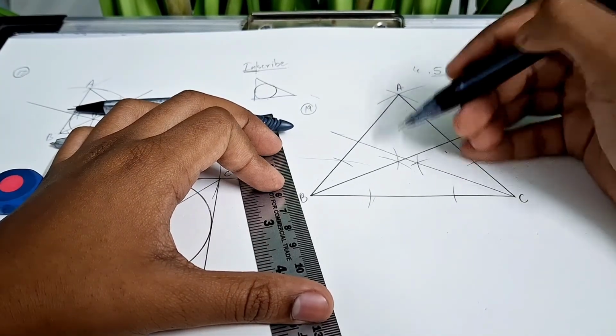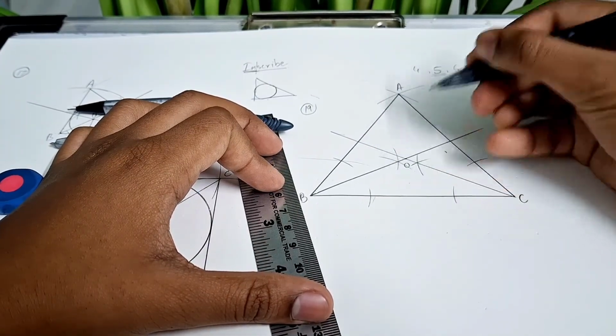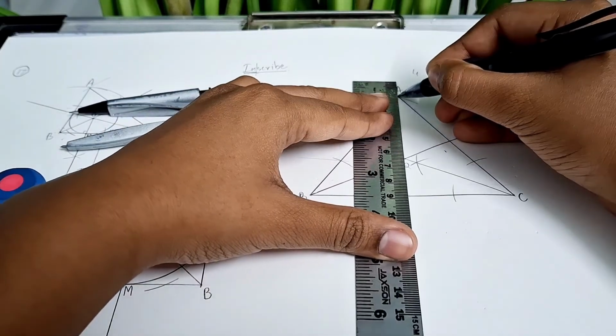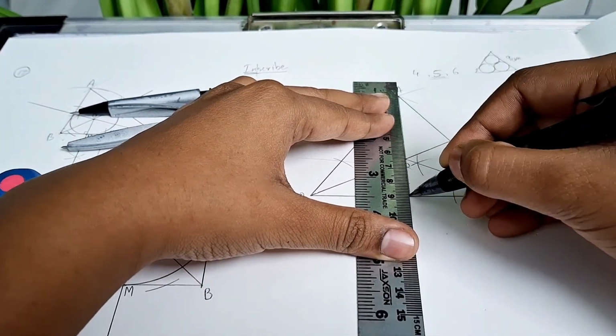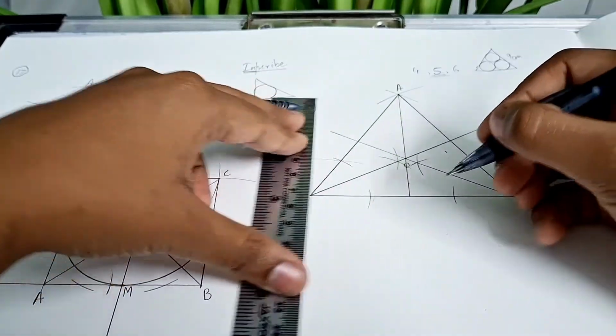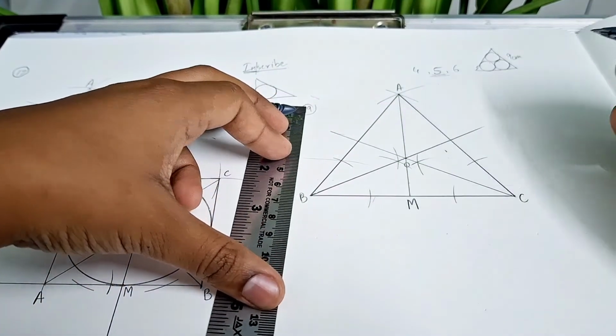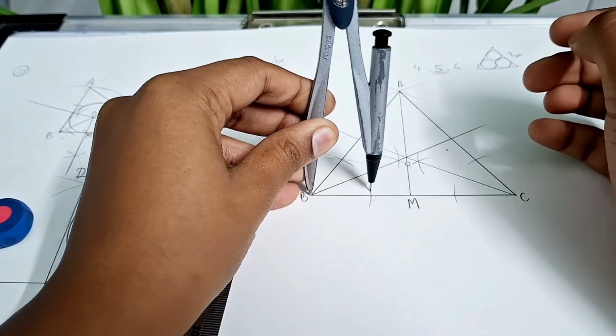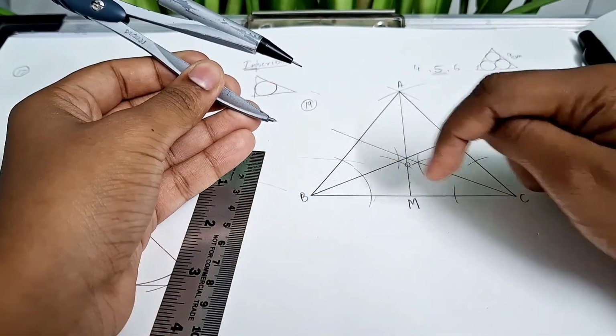Now I am joining this point O with A and extending it further downwards till I reach point M. Now once again I will bisect this angle OBM.